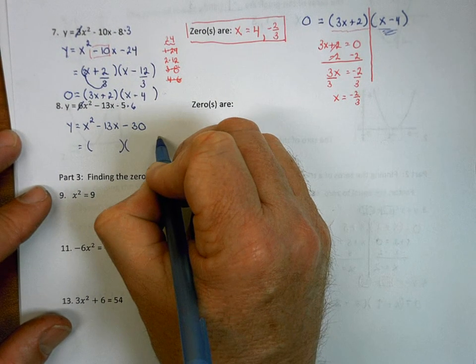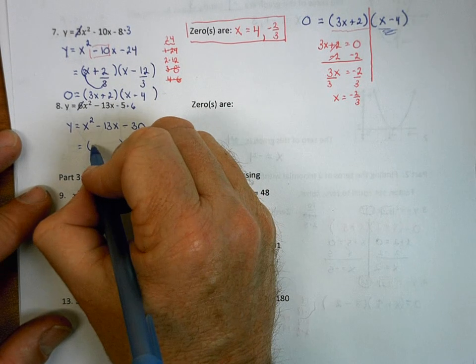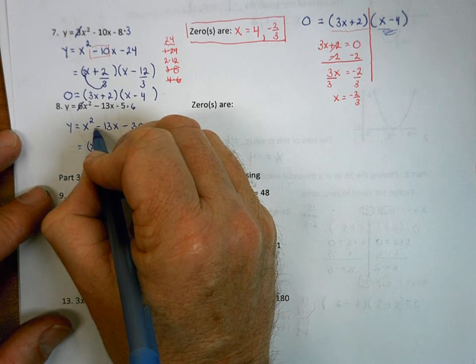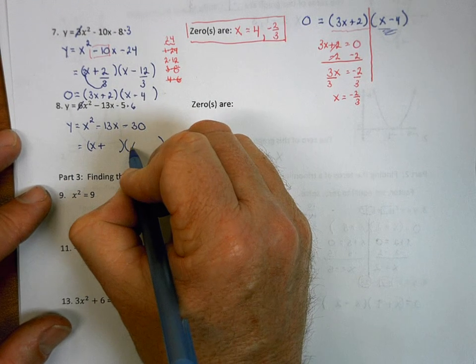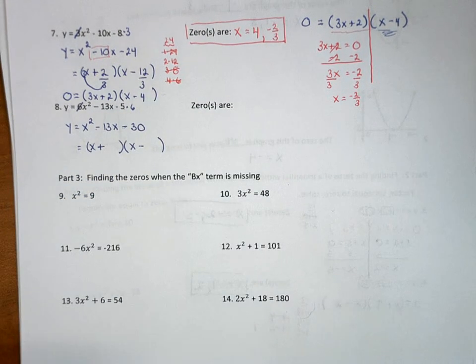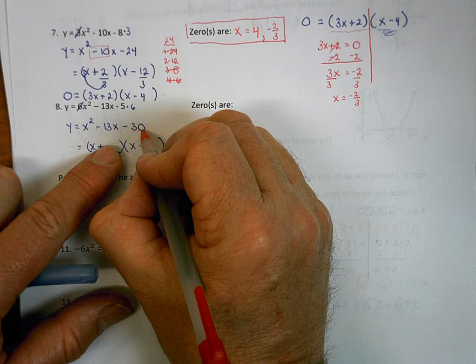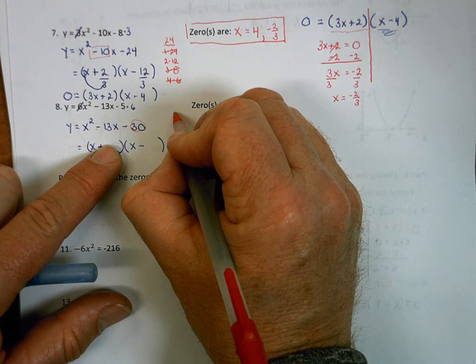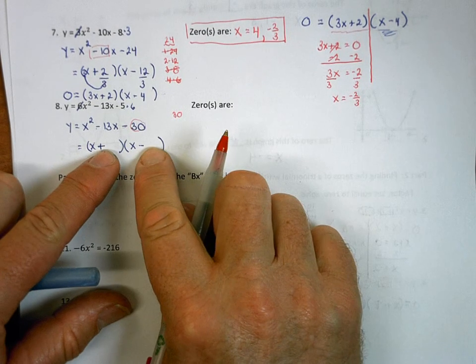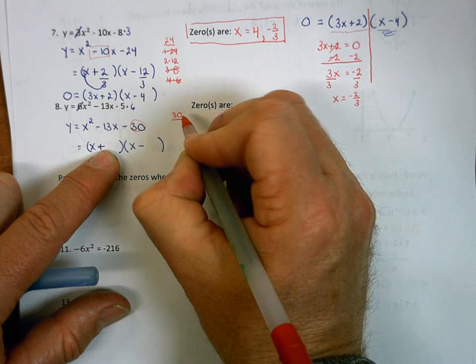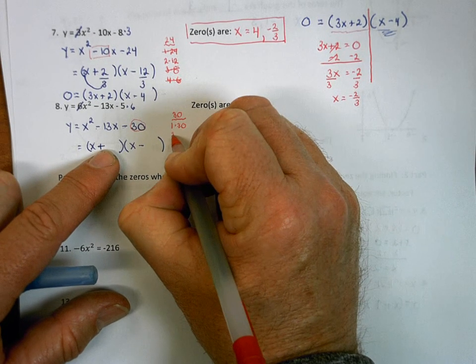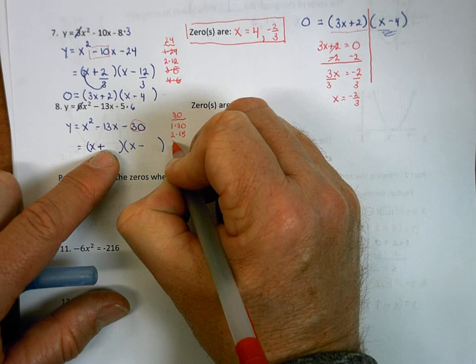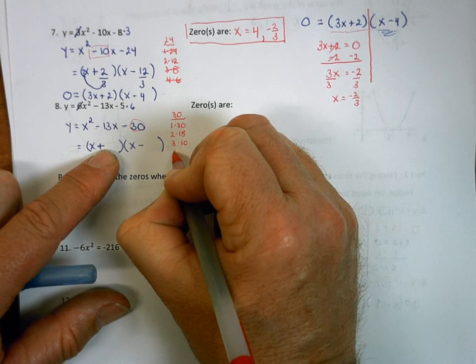It is a minus trinomial, so that means my binomials will become x plus and x minus. Then I take my c value, which is 30, and write out all the factors of 30: 1 and 30, 2 and 15, 3 and 10, 5 and 6.